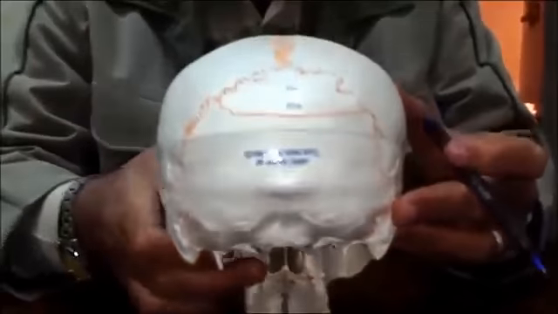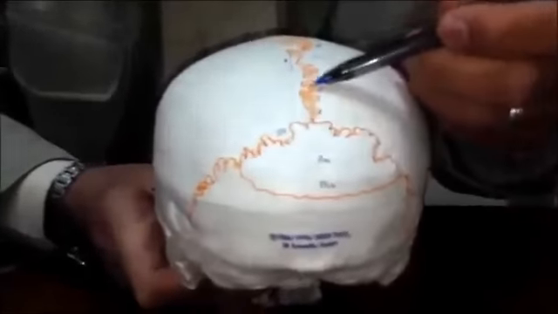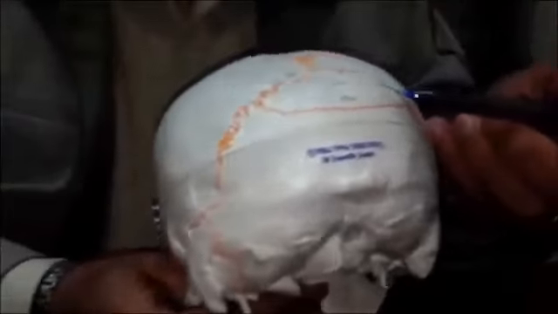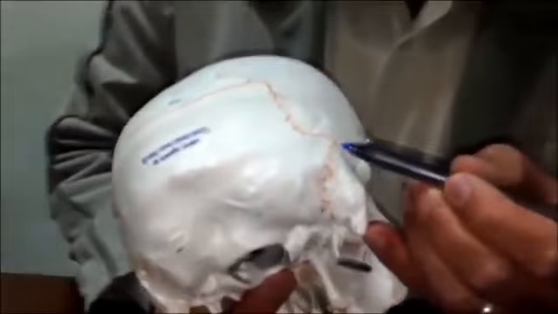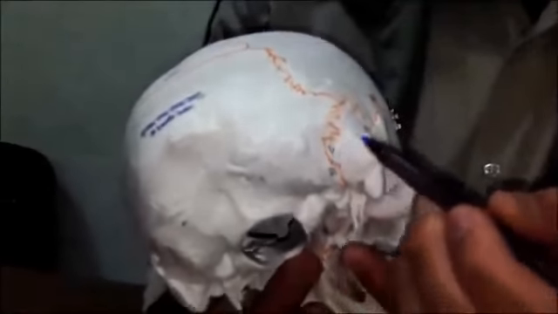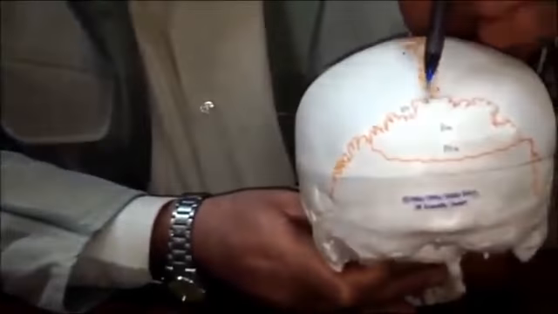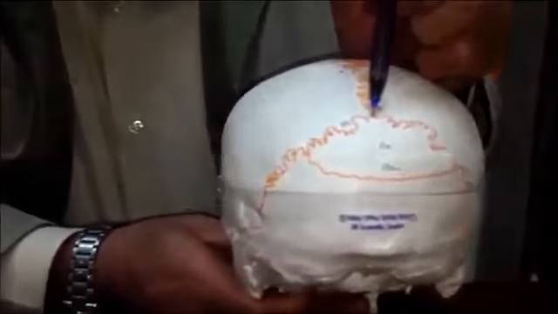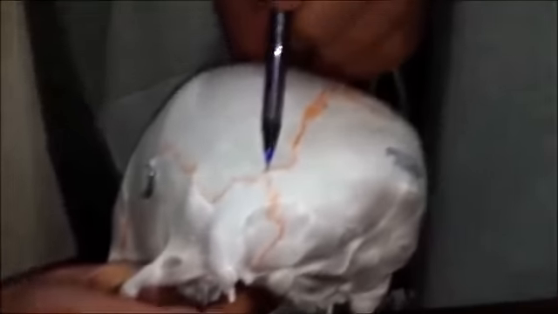About the sutures, we have the posterior part of sagittal suture. This one is called lambdoid suture. The small suture that separates the mastoid process from the occipital bone is called occipitomastoid suture. About the features we have here, lambda. This point is called asterion.